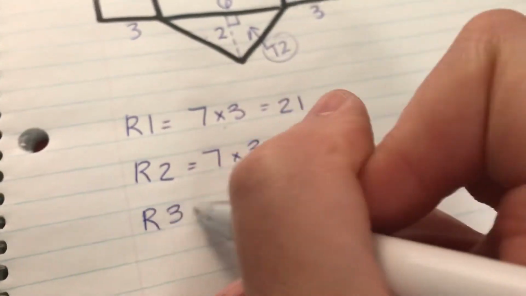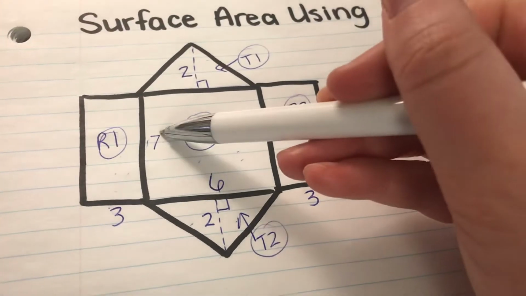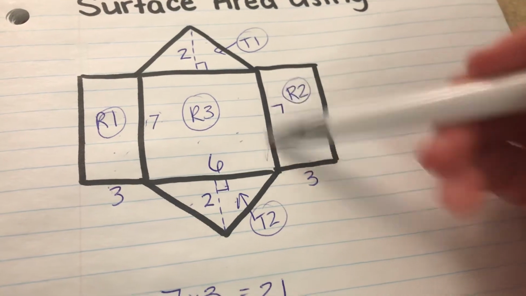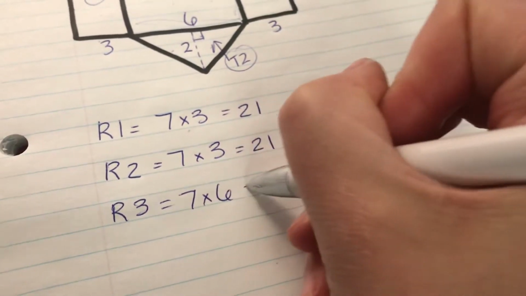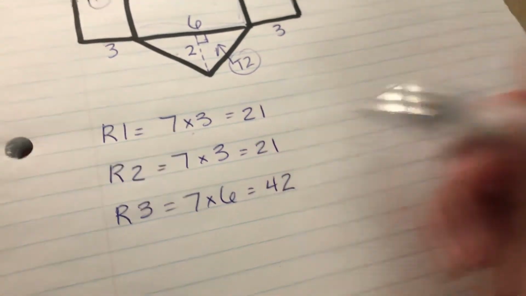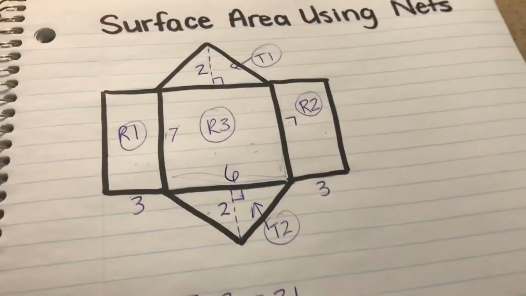We've got R3 now. Our rectangle 3 is 7 by 6. Here's the length, here's the width, 7 times 6. Okay, now we've got to do our triangles.